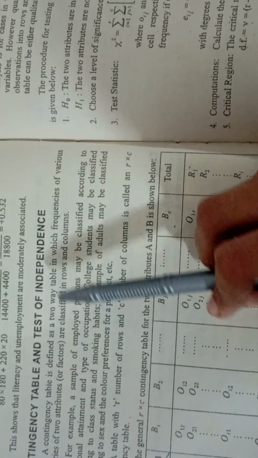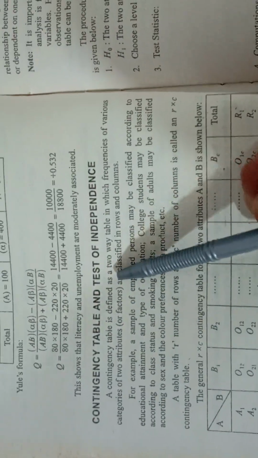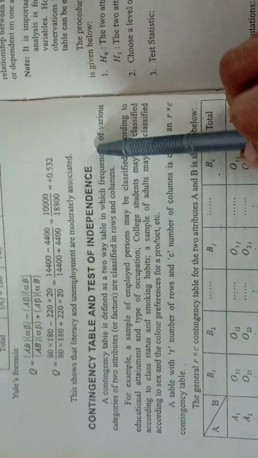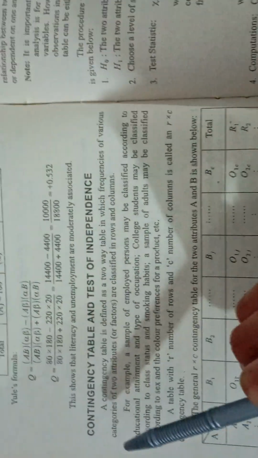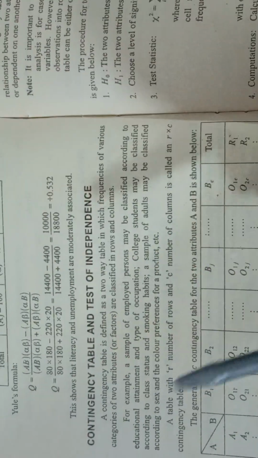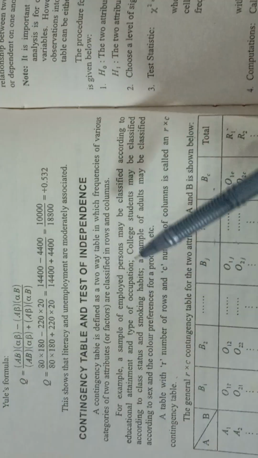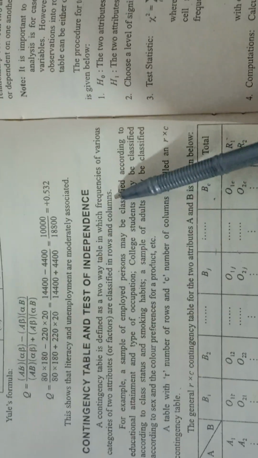A contingency table is defined as a two-way table in which frequencies of various categories of two attributes or factors are classified in rows and columns.